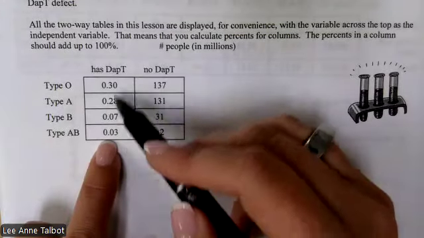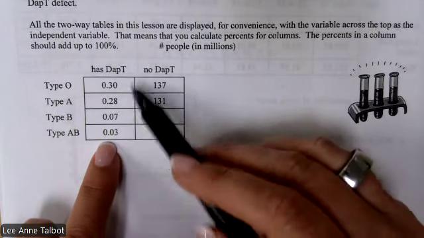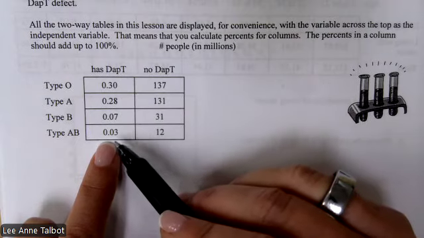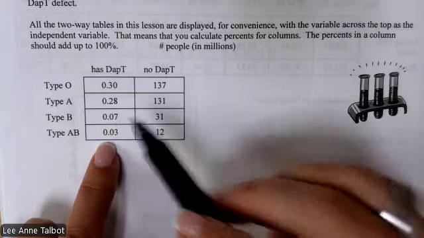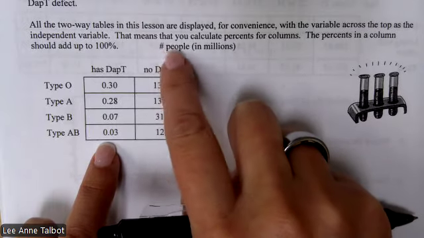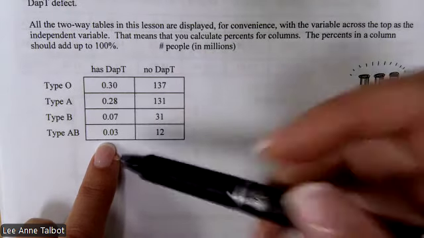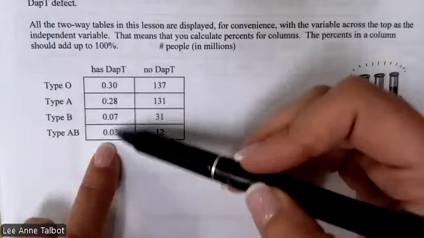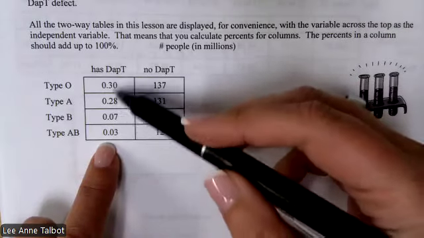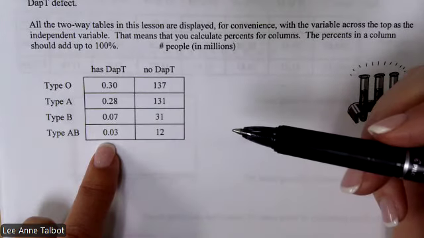These, by the way, are not percents. Let me say that again. These numbers are not percents. You're like, yeah, they're decimals. No, I mean, they're actually counts. And the reason is because this says the number of people in millions. So we're very excited that this is a very small number of people that have the DAPT defect. Having this is a bad thing, I'm assuming. So the smaller, the better.